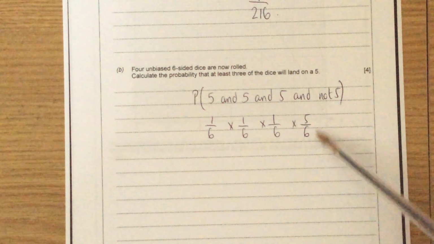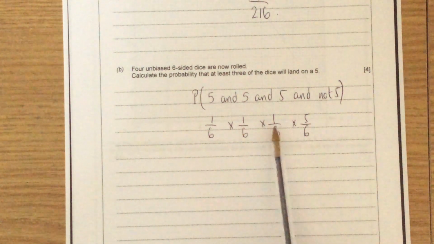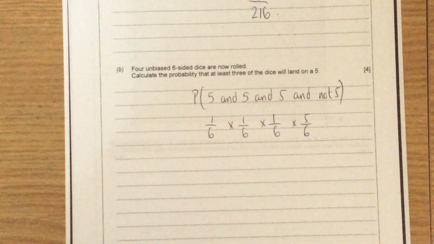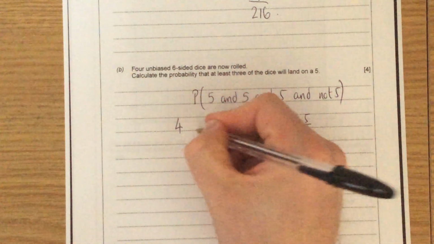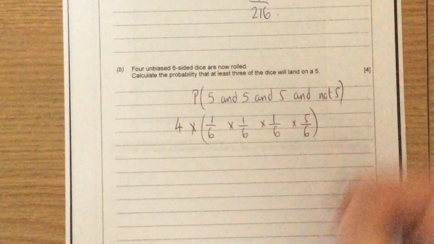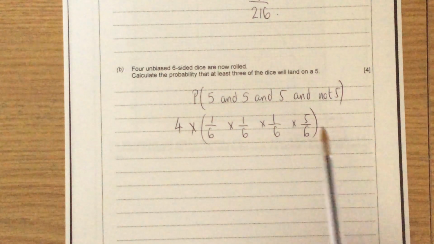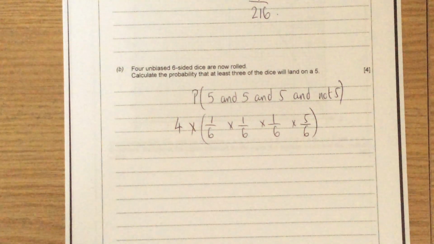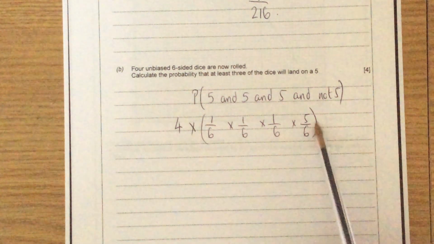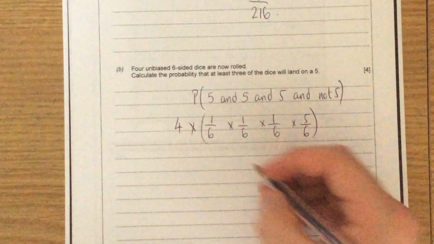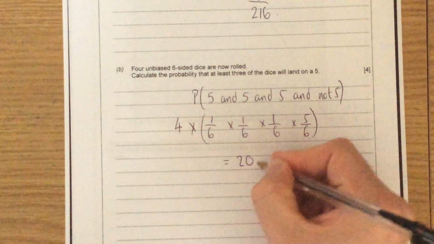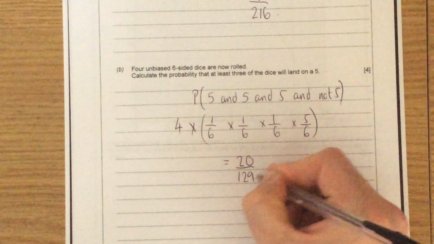Now, this not 5 could come in any of the 4 slots. So effectively, I've got 4 lots of that scenario, because this 5 over 6 could happen in any of the places. If I multiply all these together and then times it by 4, I get 20 over 1296.